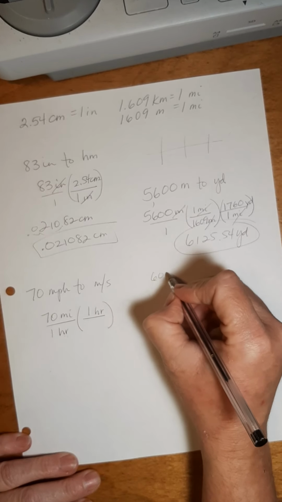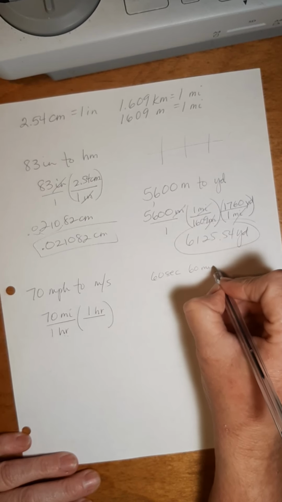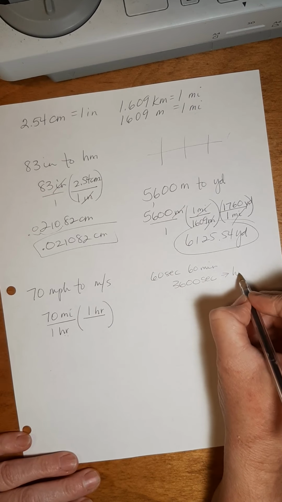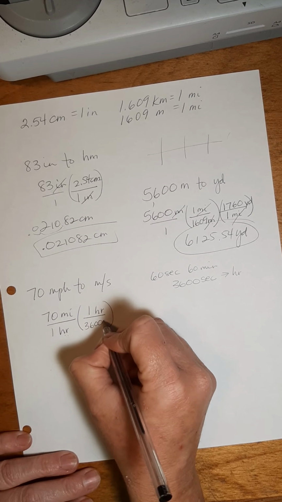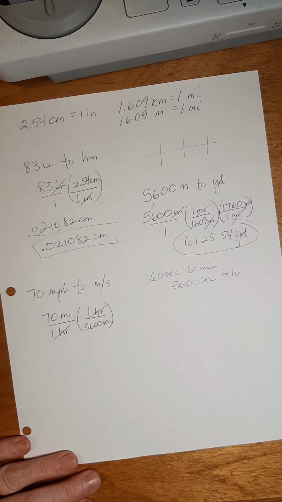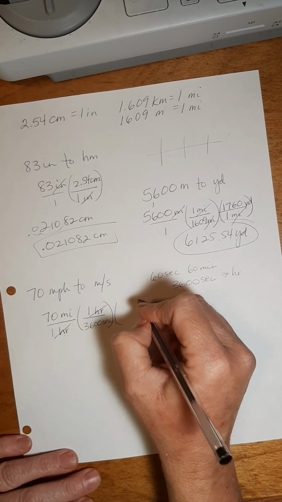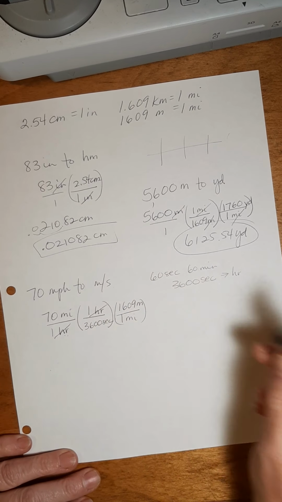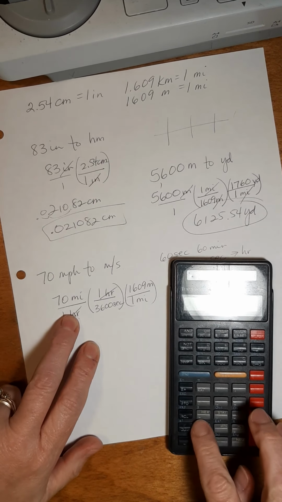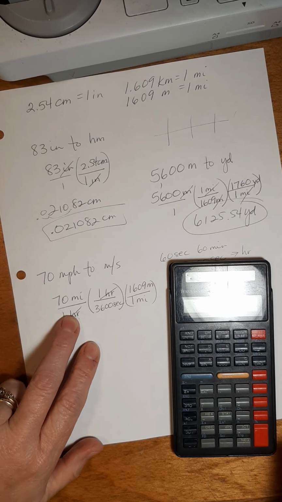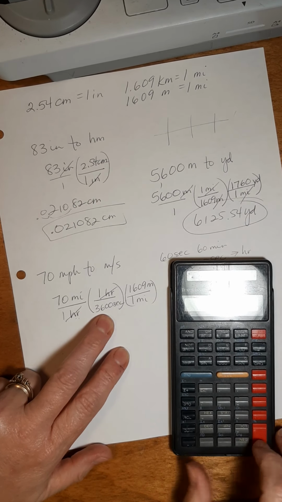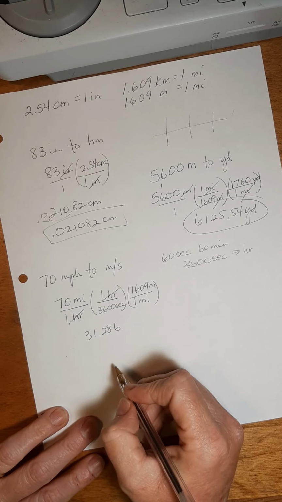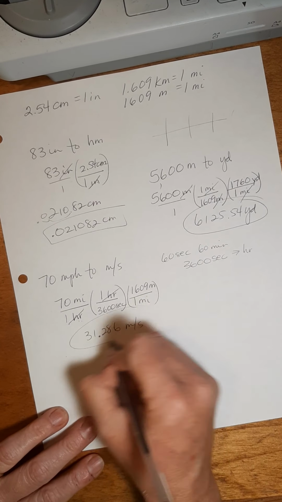Since there's 60 seconds in a minute and 60 minutes in an hour, that means there's 3,600 seconds in an hour. So that's where I got it from. So now we're left with miles per second. And now to do meters, same one we did a minute ago, 1609 meters. So 1609 times 70 divided by 3,600 is 31.286 repeating meters per second.